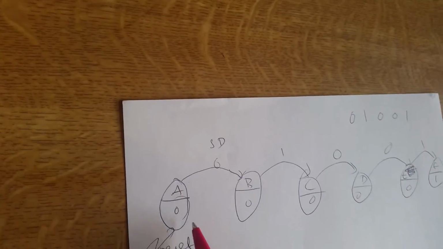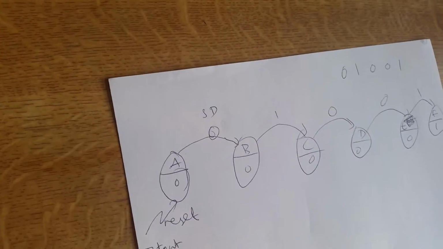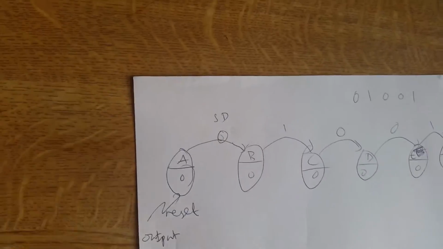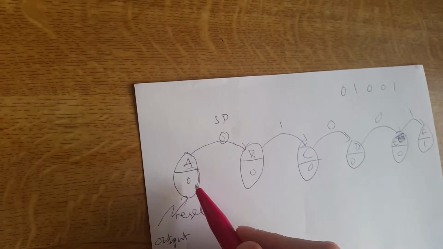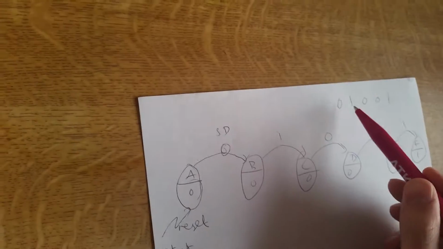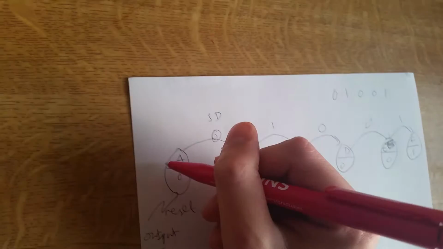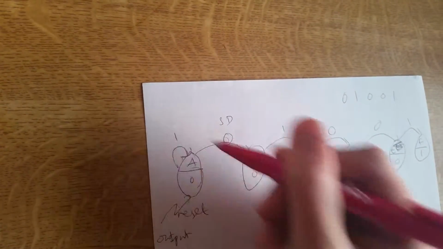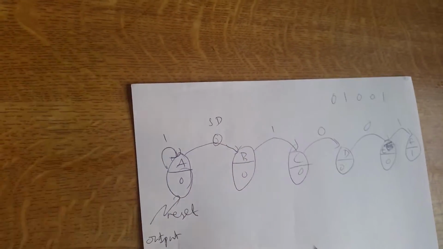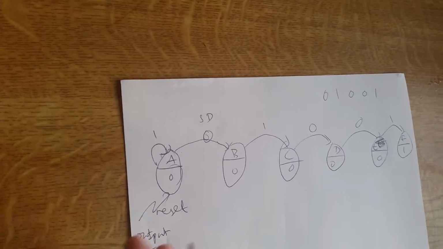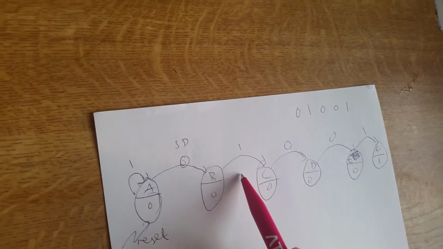Alright, let's start with the first state. Now there's only two outputs that can come out of this, 0 or 1, because this is like the 2 to the n rule. So 0 or 1. Alright, so what happens when 1 comes out of this? Initially, it makes no difference. So I think we can safely put this back to here. If you have any 1s, it goes back to reset at this point, because this is our reset state. Ignore it.